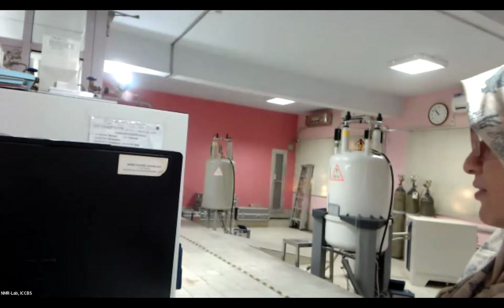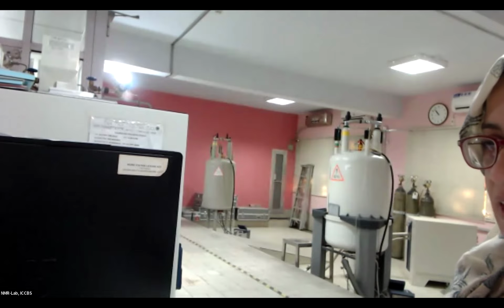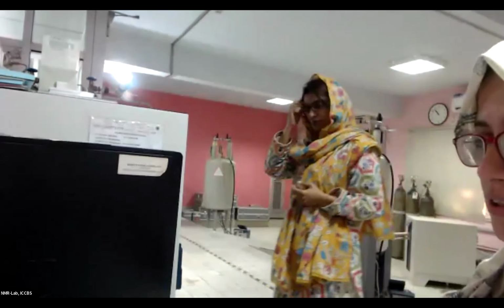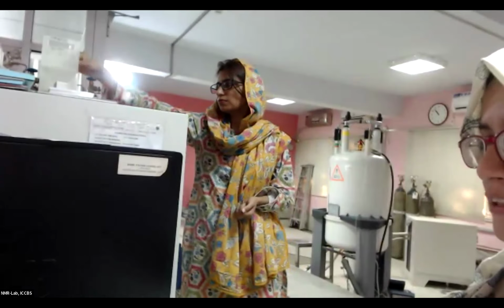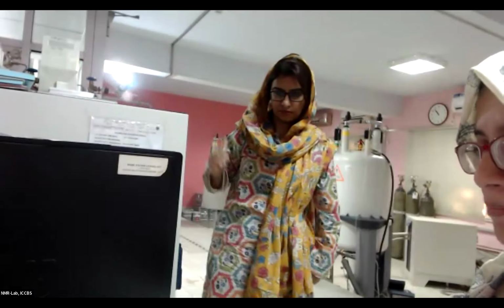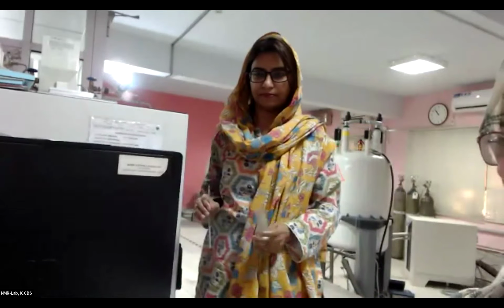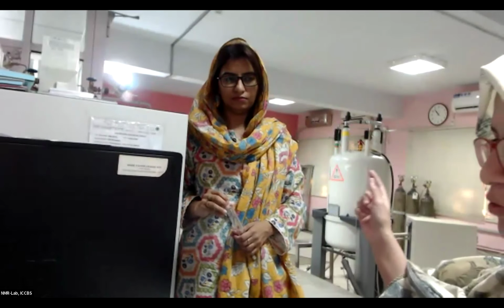beside this, we also have a 300 megahertz machine. So Dr. Humaira is going to show you how you have to place your sample inside this machine. But before that, you can see that we have a black object on the sample inlet position. First, we have to remove that.